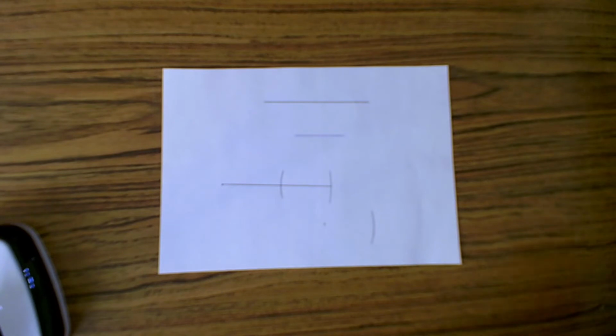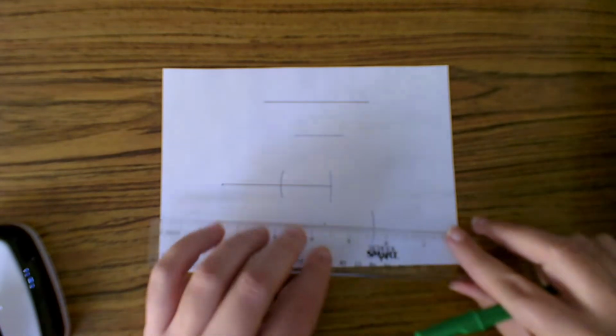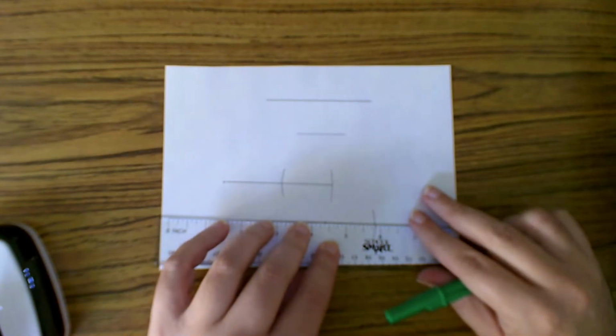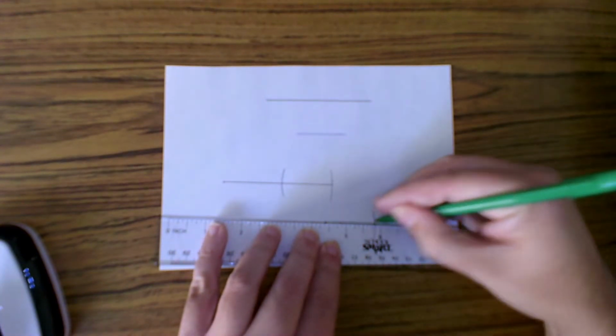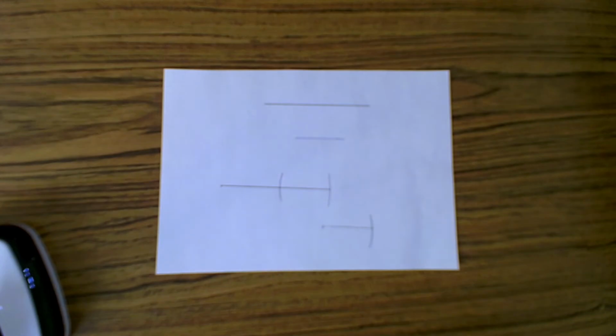And then finally, with my straight edge, I connect them. And that is the new line segment. That is the length of the big line segment minus the small line segment.